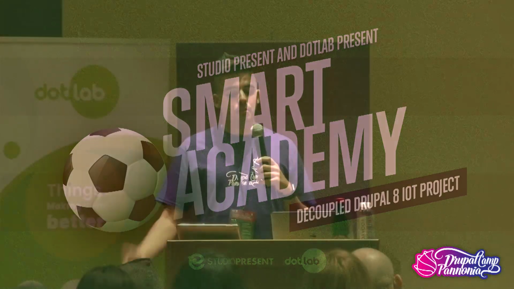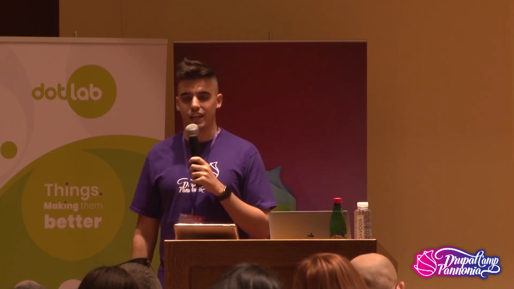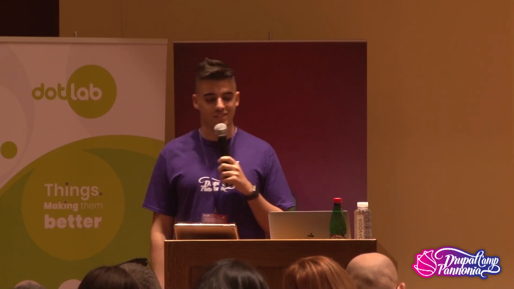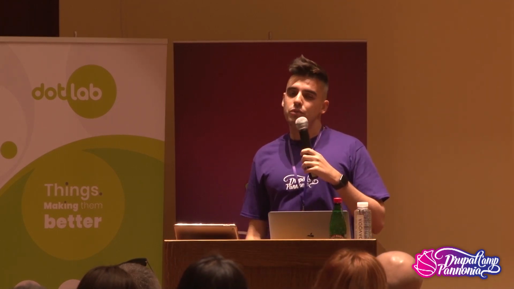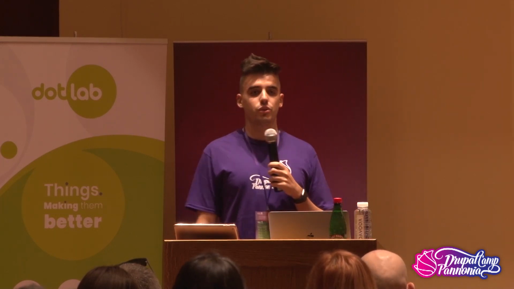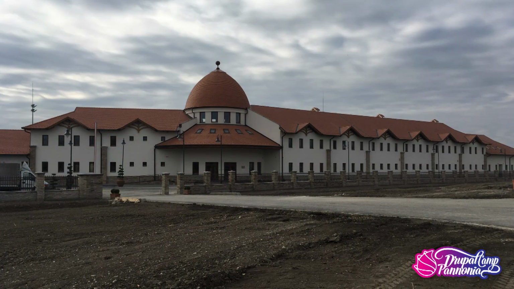This is a decoupled Drupal 8 Internet of Things project. We love Internet of Things here at .lab and Studio Present, right? The Smart Academy project is a kind of home automation system which is going to be set up at the football academy, which is being built right now in the near town of Bačka Topola.